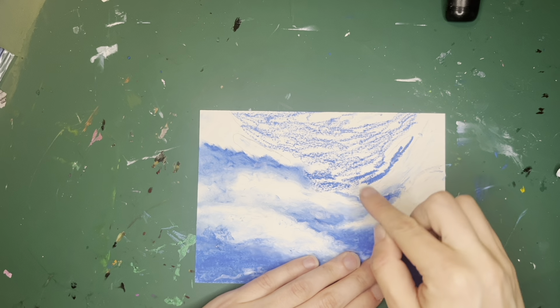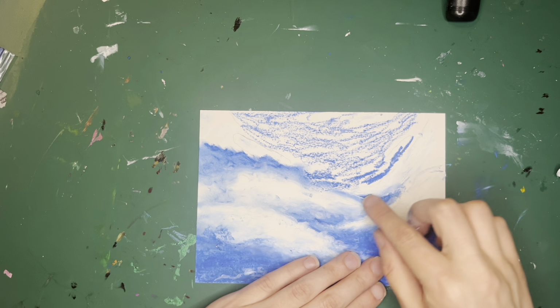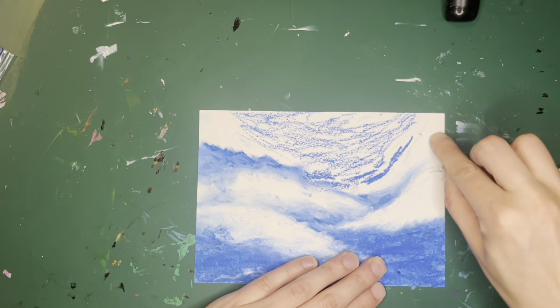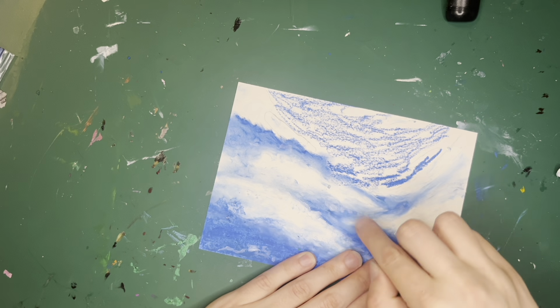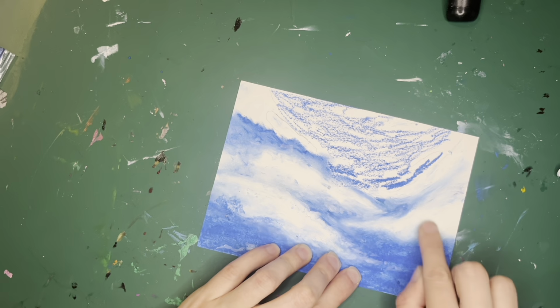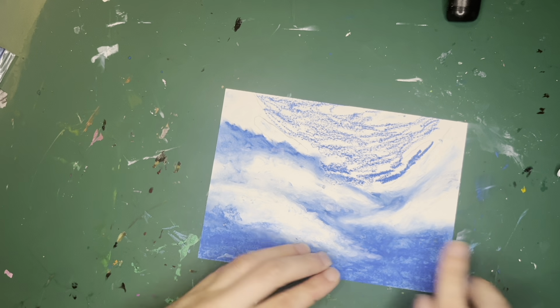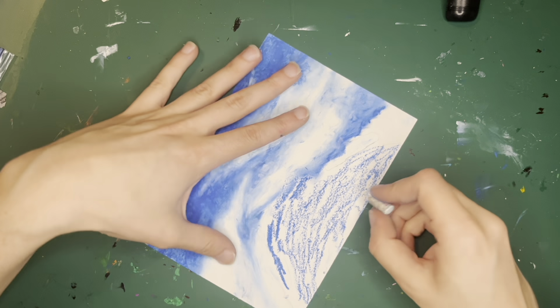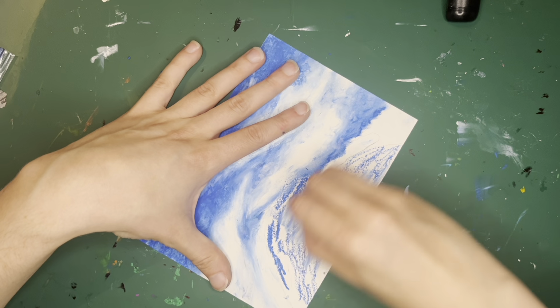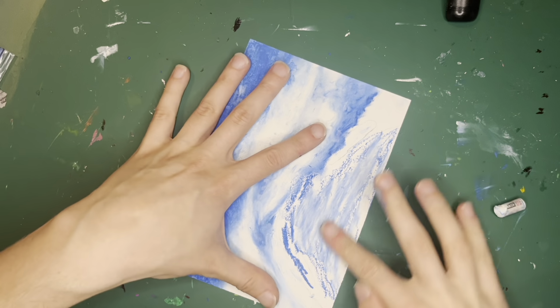Now I'm going in and I'm just blurring out all the edges of the cloud to make sure that it's very soft transitions. Then that big open space, I'm going to add white over it so that I can blend it into more of a sky blue.